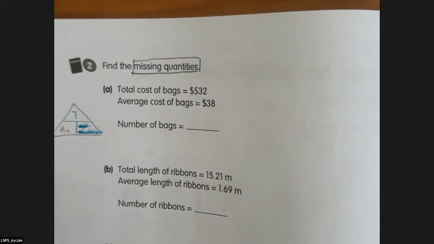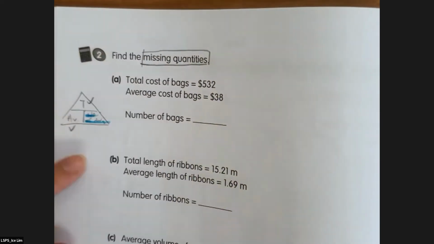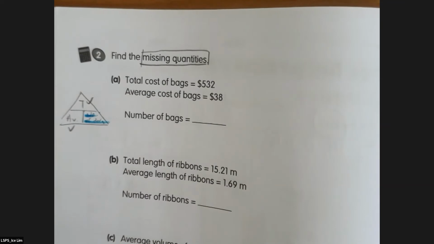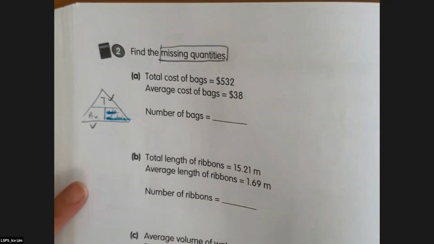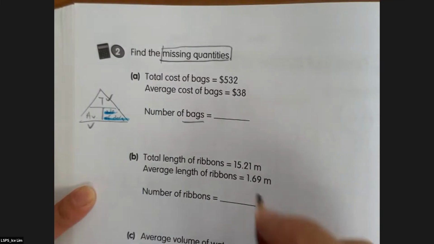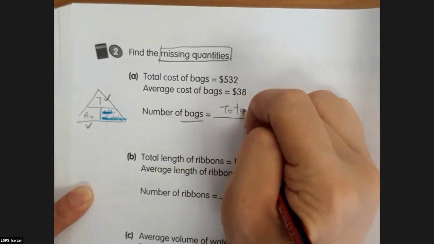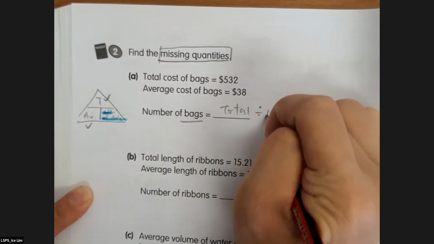Total given, average given, data missing. So to find the number of bags, the data will be total divided by average.